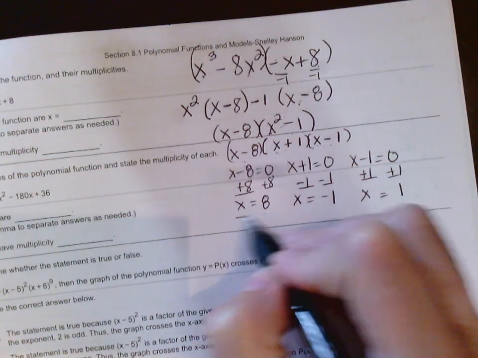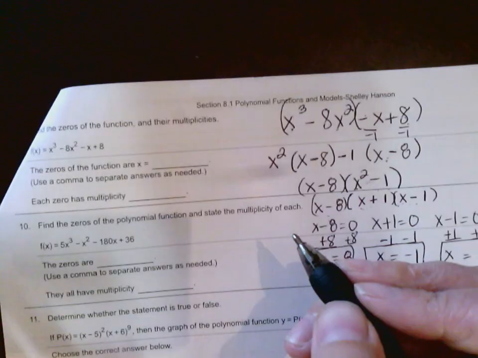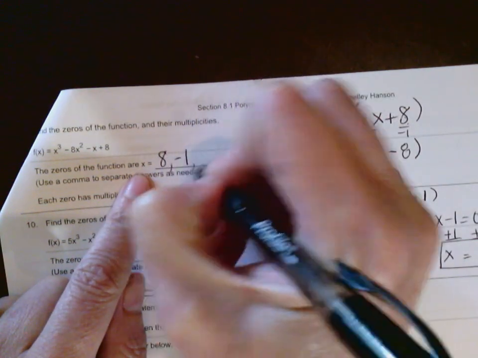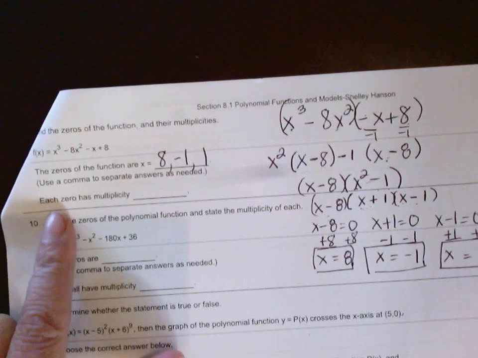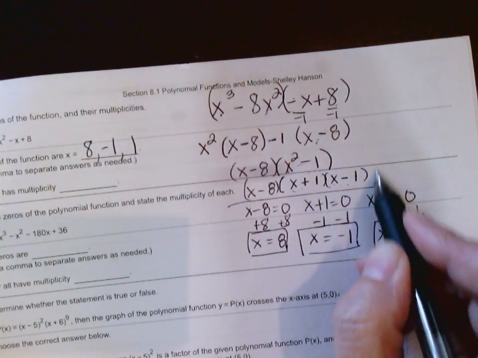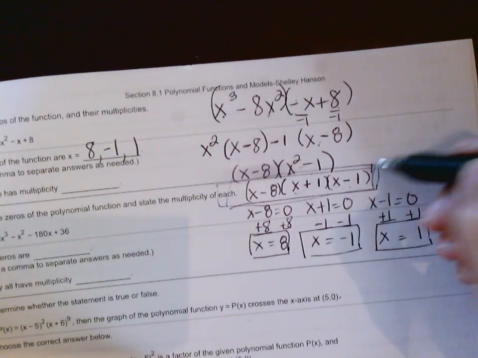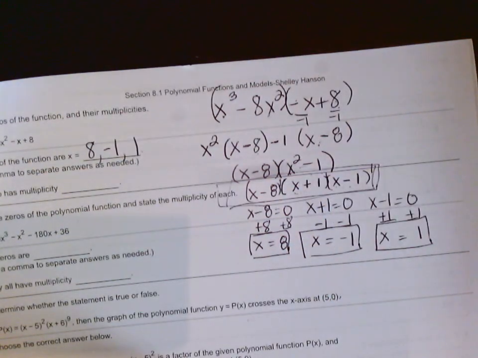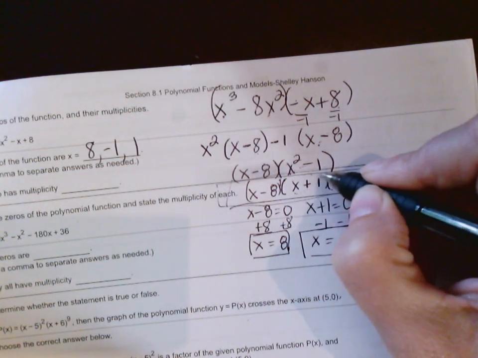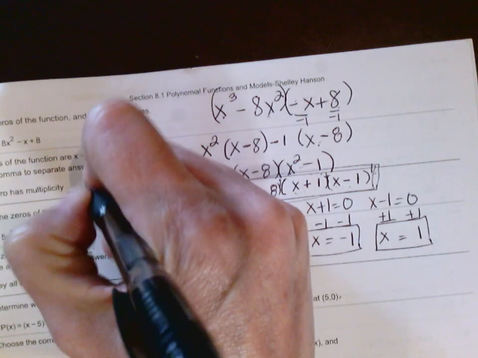So your 3 zeros are 8, negative 1, and positive 1. So the zeros of the function are x equals 8, negative 1, and positive 1. Now, each zero has a multiplicity of what? So to find the multiplicity, go back to the factorization where they are all completely factored, which is right here. They all have a multiplicity of 1, since there's not any exponents other than that understood 1 behind all of them. So each of these zeros that come from these factors has a multiplicity of 1.